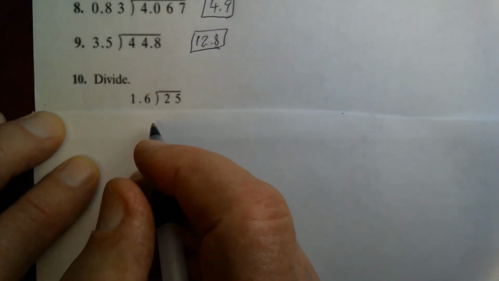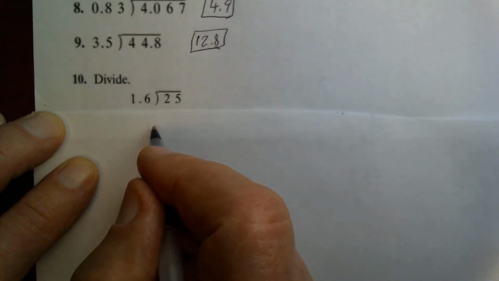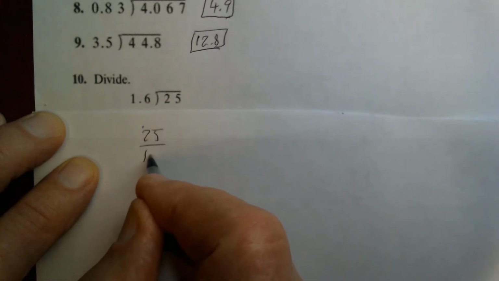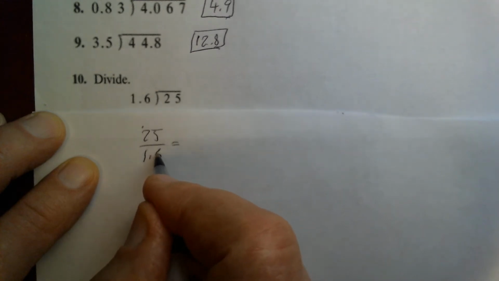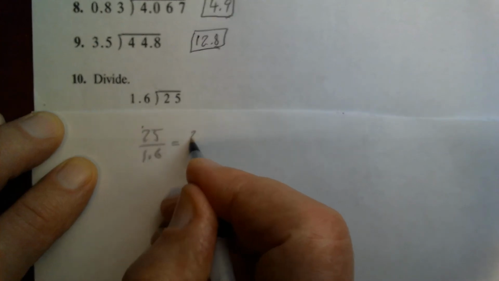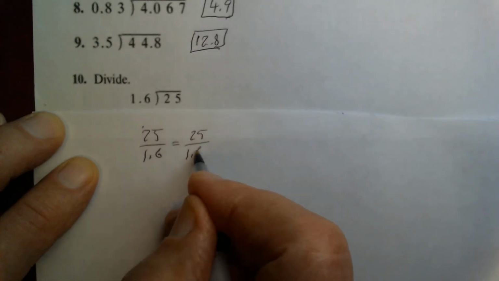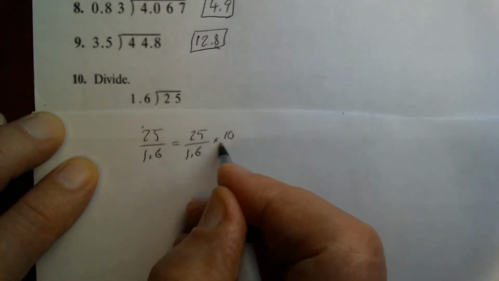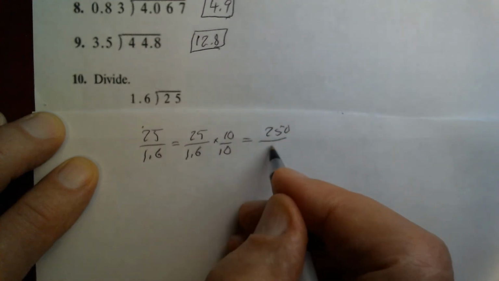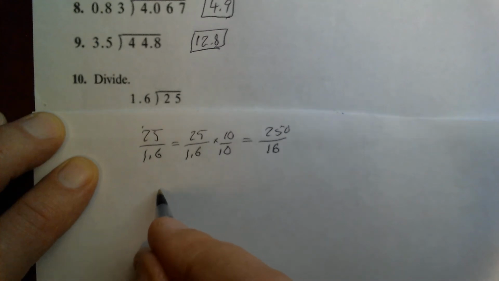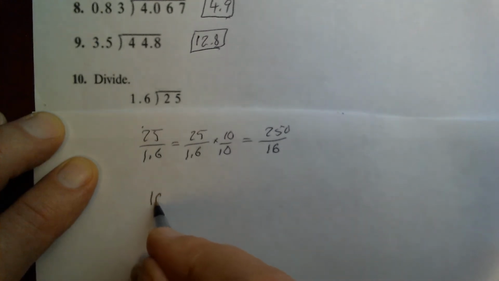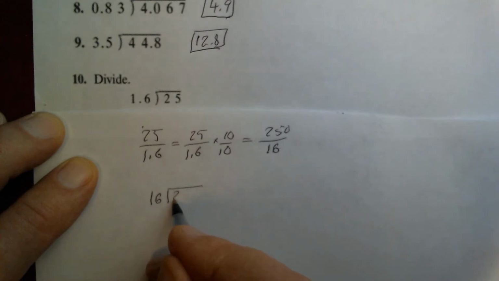In exercise 10, we divide 1.6 into 25. We write this as a fraction, 25 divided by 1.6. We're going to multiply the numerator and denominator by 10 to get a whole number in the denominator. So 25 divided by 1.6 times 10 divided by 10 is equal to 250 divided by 16. Now we divide 16 into 250.